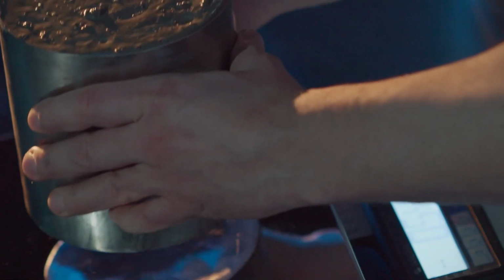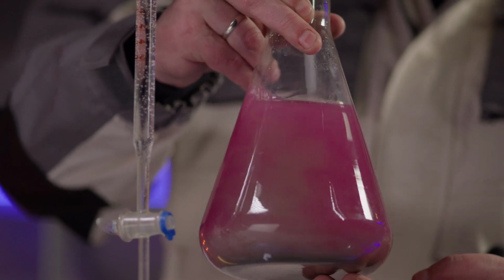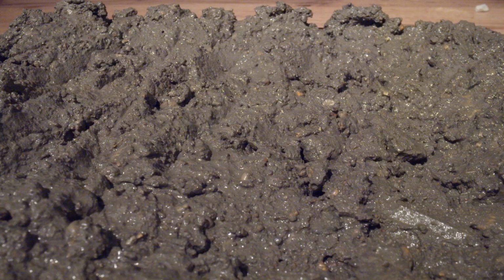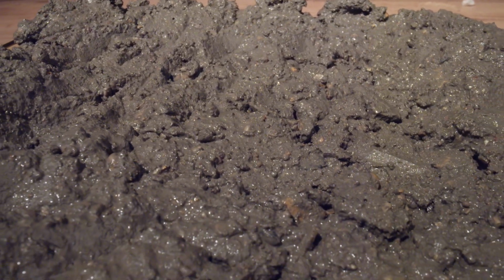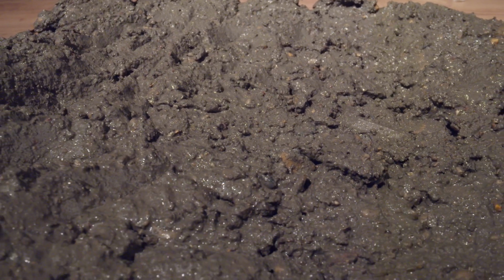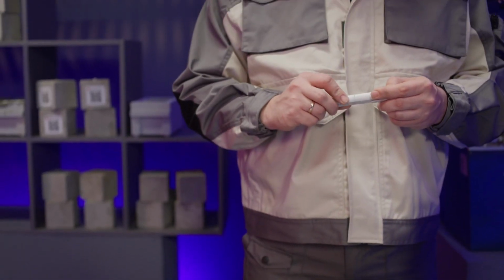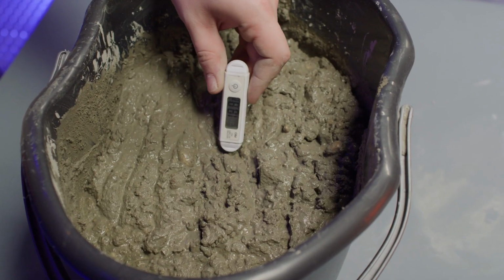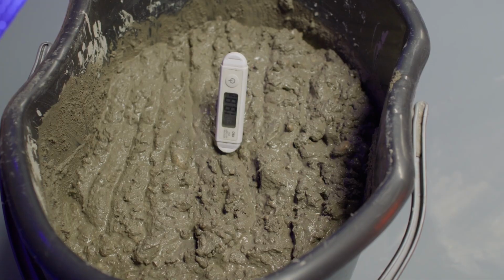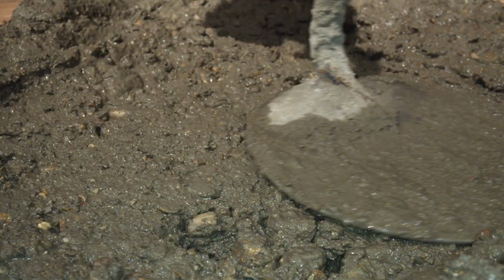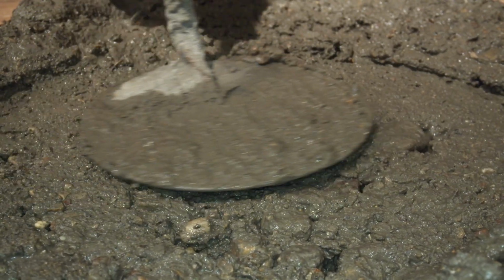But no, instead of the construction site, the finished mixture is delivered back to the laboratory for quality control of the finished product. Without this control, no batch will leave the plant. These are the principles of producing high-quality concrete. To begin with, the density of the concrete mixture is checked. According to this indicator, they find out whether the mixture meets the required properties or not.